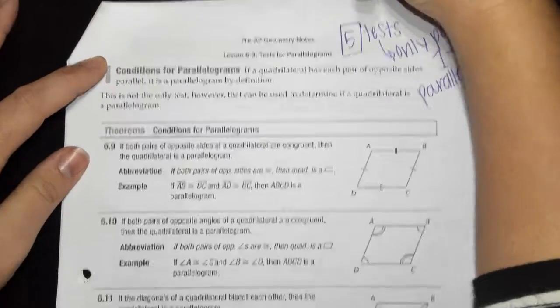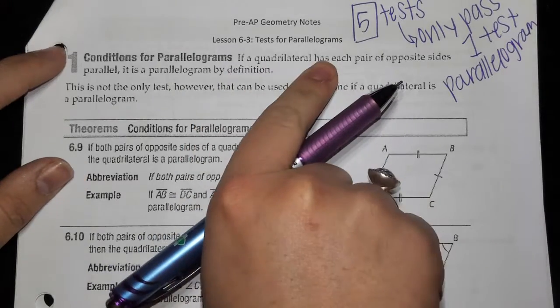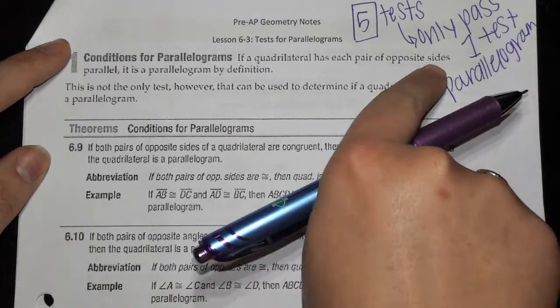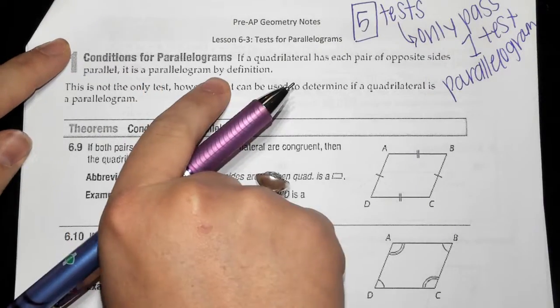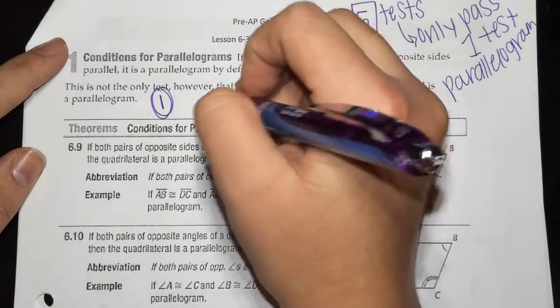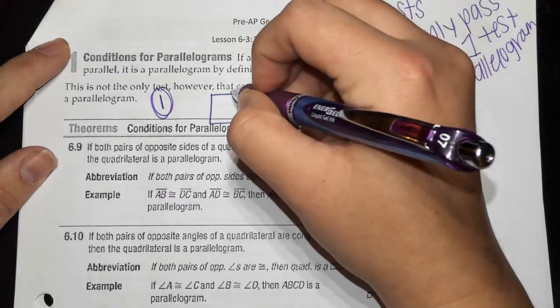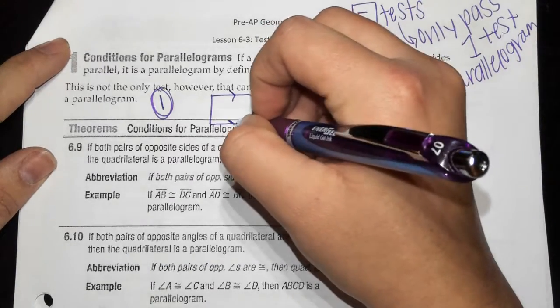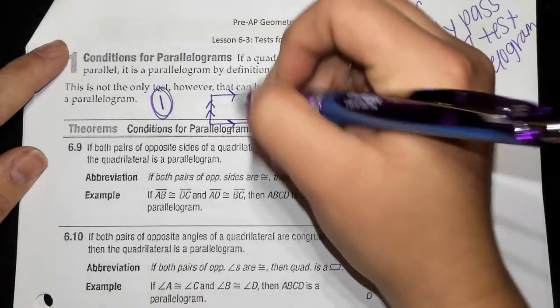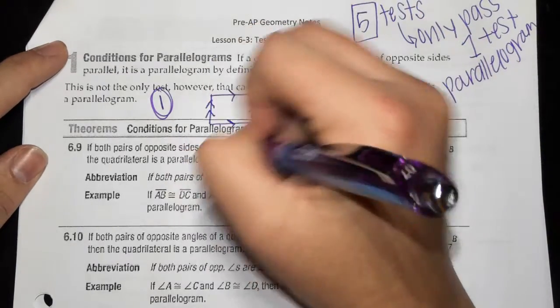So there's 4 that you see right here. But there's actually one that's right here that doesn't have a picture. So it says, if a quadrilateral has each pair of opposite sides that are parallel, by definition, it is a parallelogram. So your very first test is if you have a quadrilateral and both of its opposite sides are parallel. So it should have an arrow, and then 2 arrows and 2 arrows. If you know both pairs of opposite sides are parallel, then it passes the test. So that's test number 1.